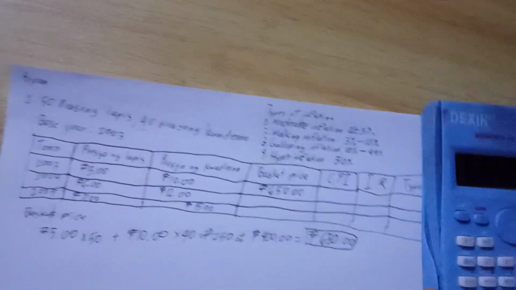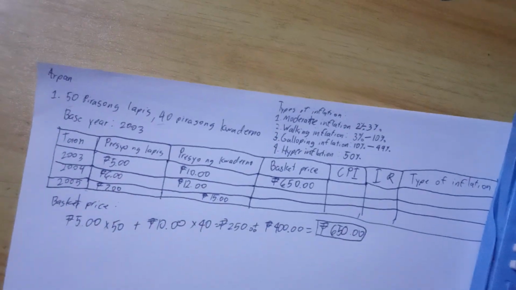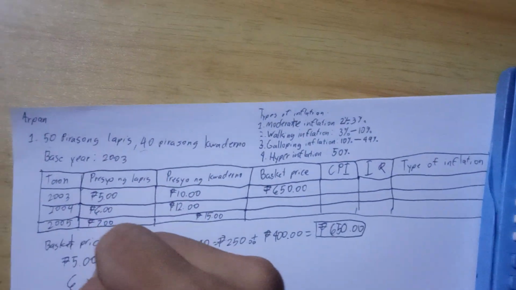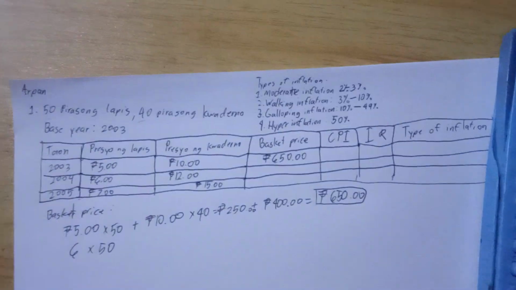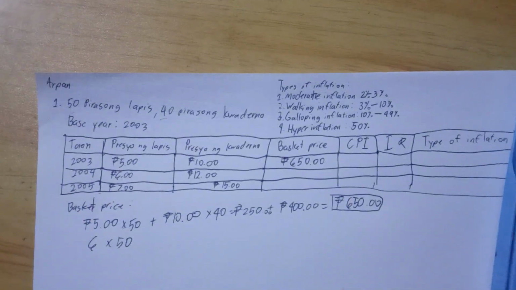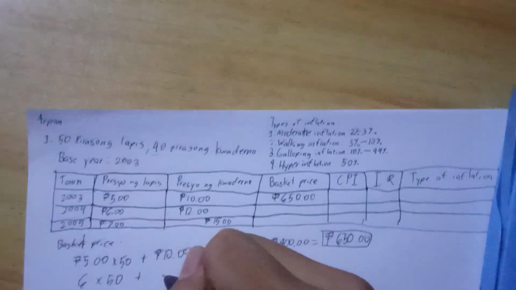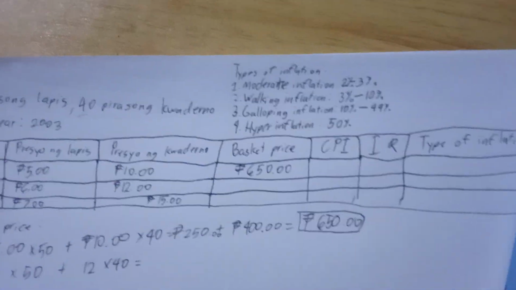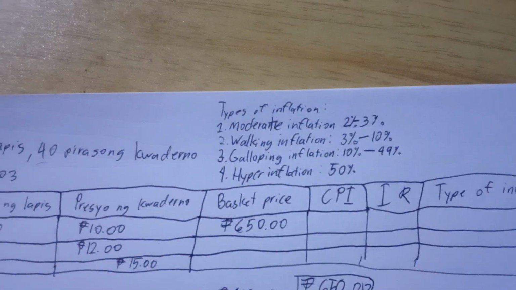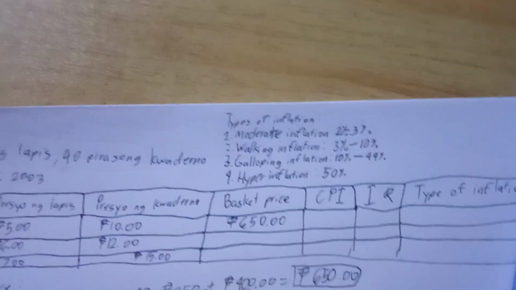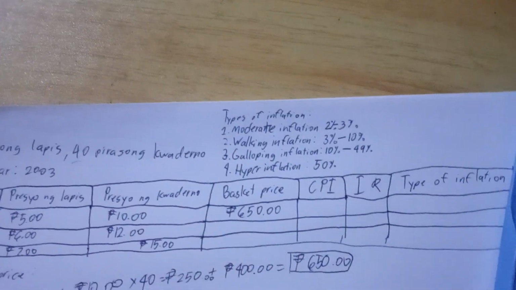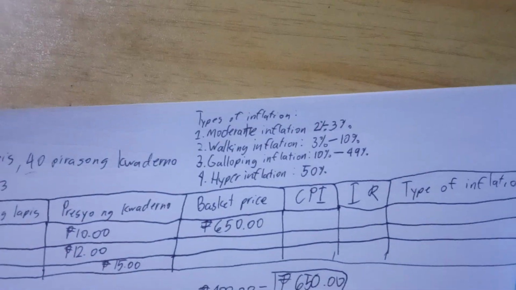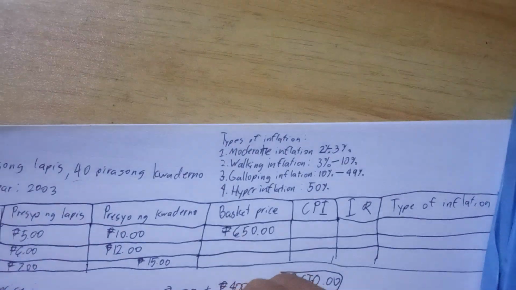Or you can do the simpler way, because you don't have to put the zero. Now we have 6 times 50 plus 12 times 40 equals. I'm going for the simpler route so I don't have to waste that much paper. 6 times 50 is 300 plus 12 times 40, 480.